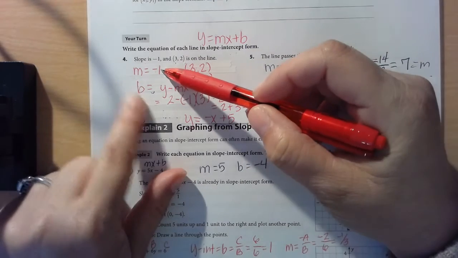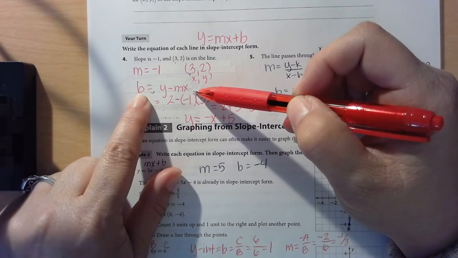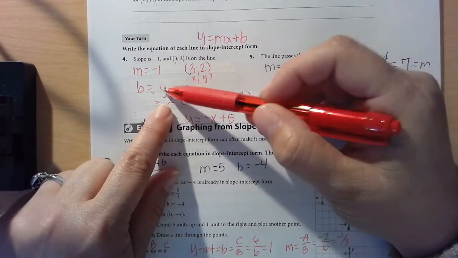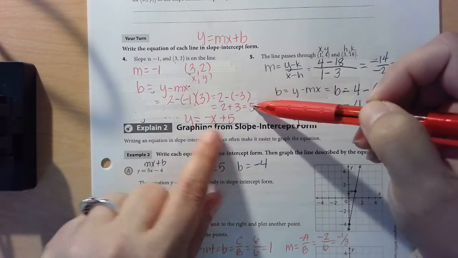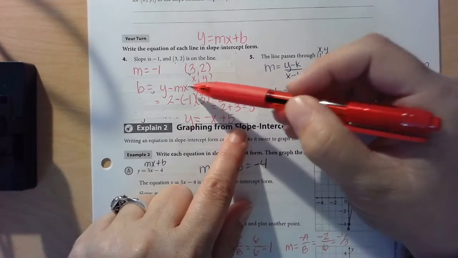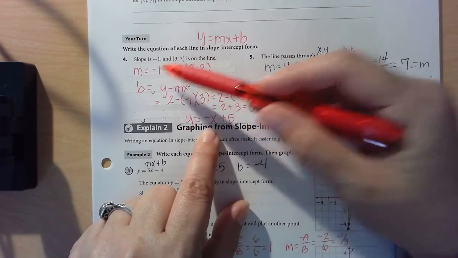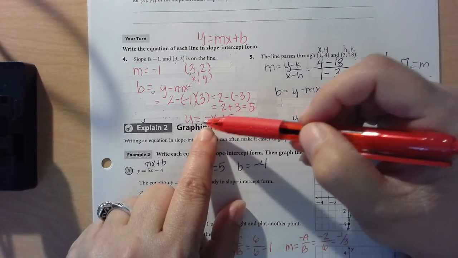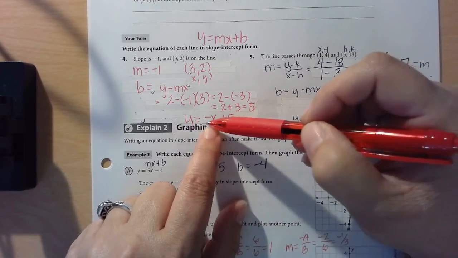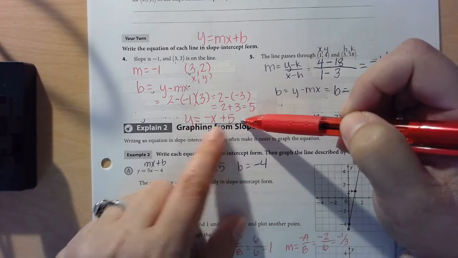Since we already have our slope, we can use b equals y minus mx and plug in our x and m and the y, x, and m to find out what our b is. And then we take our m, -1, and our 5, and put those into the equation. So it's -1 times x, which is still -x, plus 5.